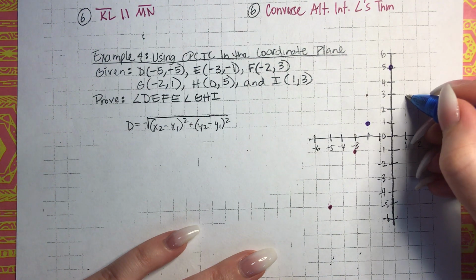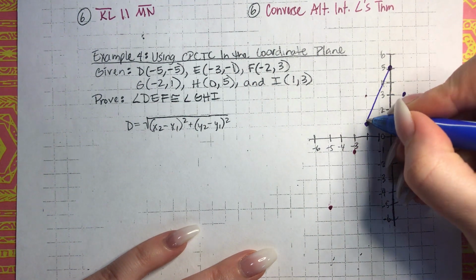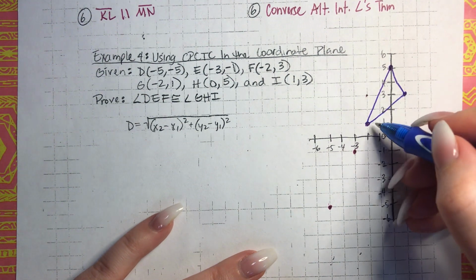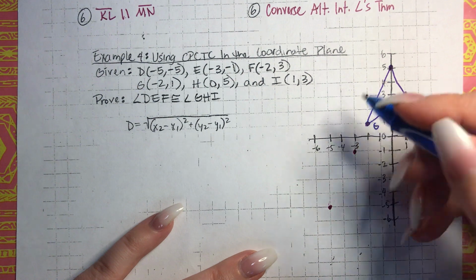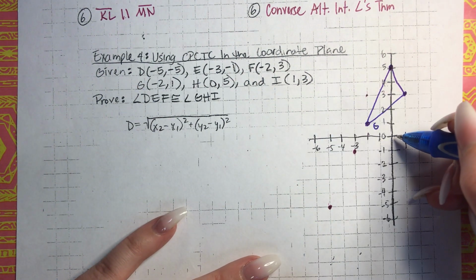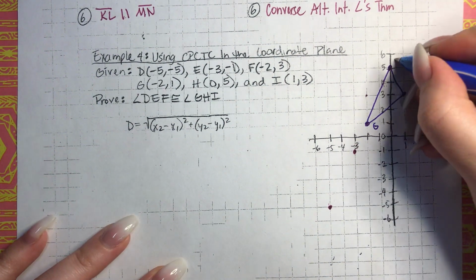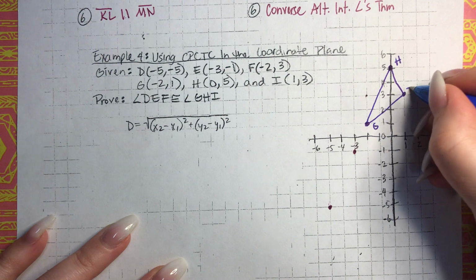Okay, so that's what this triangle looks like here. And this is -2, 1, that's G. And then this is H. How did I mess that up? 0, 5. Oh, it is right here. H. Okay, that's H. And then I is 1, 3.